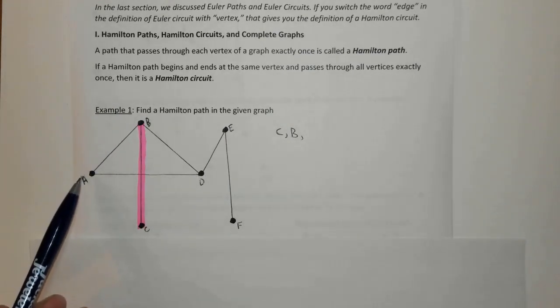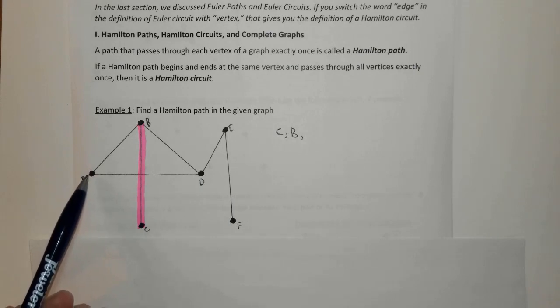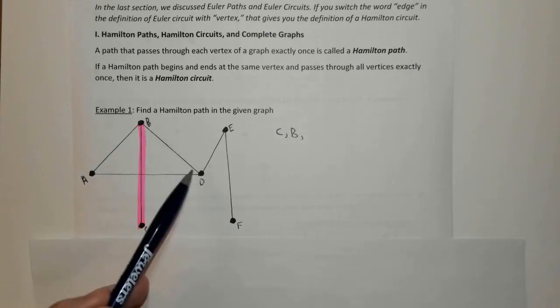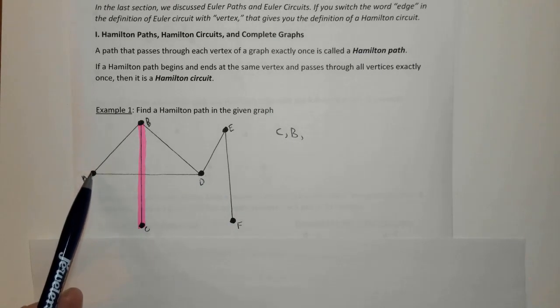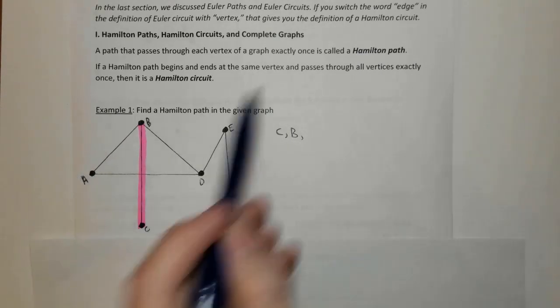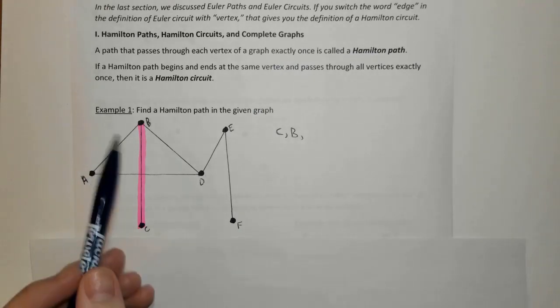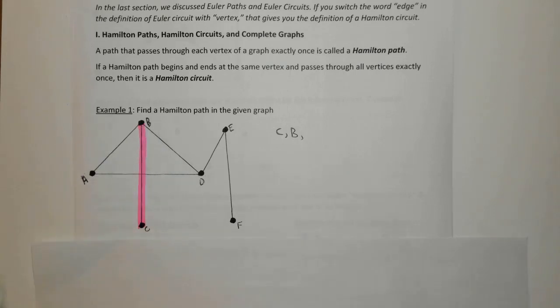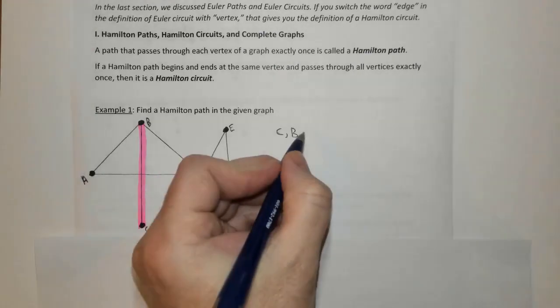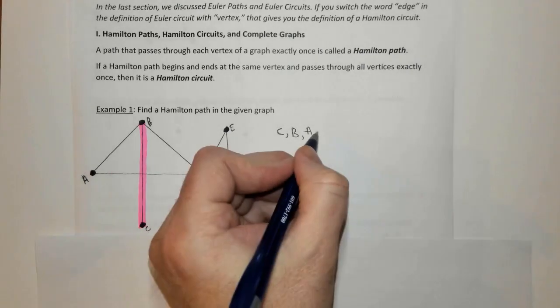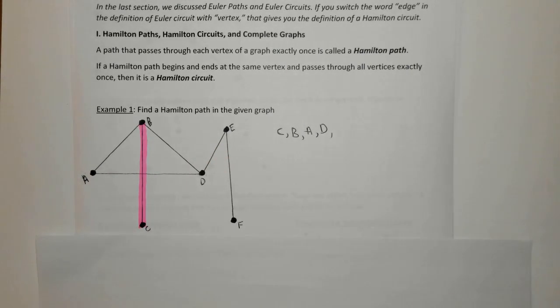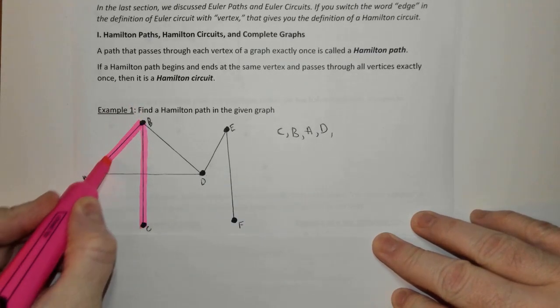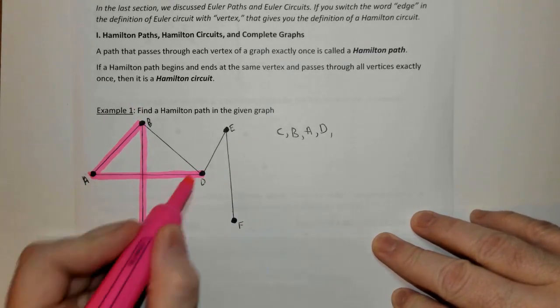Well, if I want to hit every vertex, I have to go to A, because if I were to go to D and then A, so we're trying to hit every vertex exactly once. So if I were to go to D and then A, I'd have to hit B again. And so I could maybe cover all the edges, but I really only want to cover all the vertices. So from B, I'm going to go to A, and then from A, I'll go to D, and then you probably see the rest. And then I have to go E and then F.